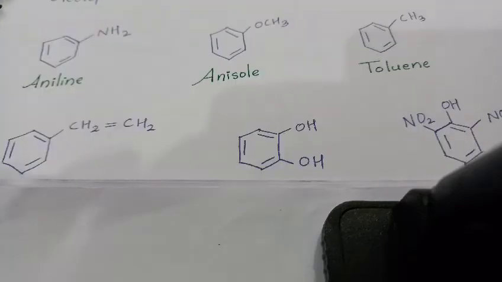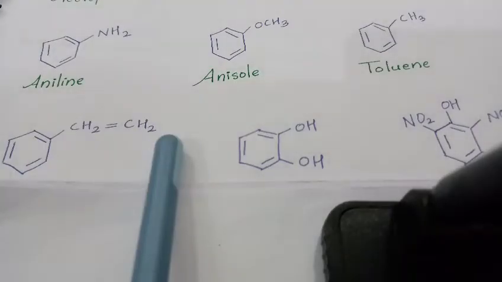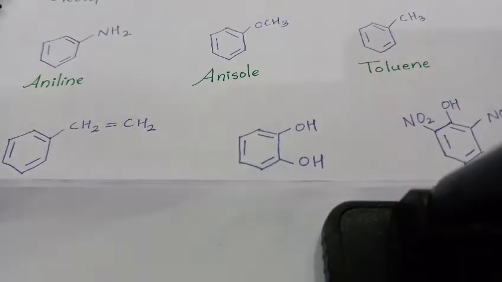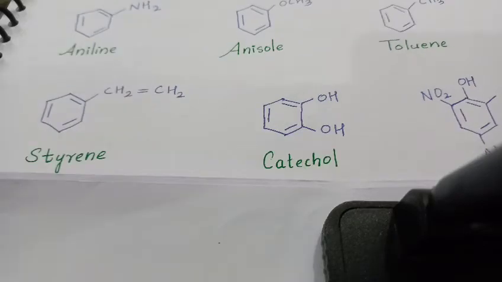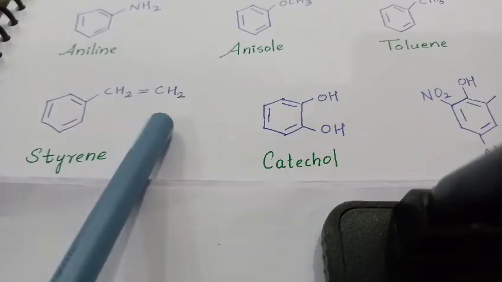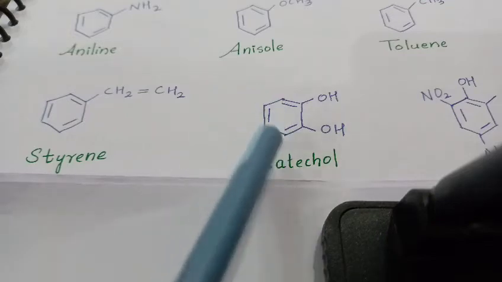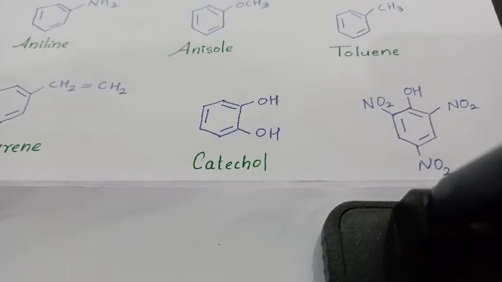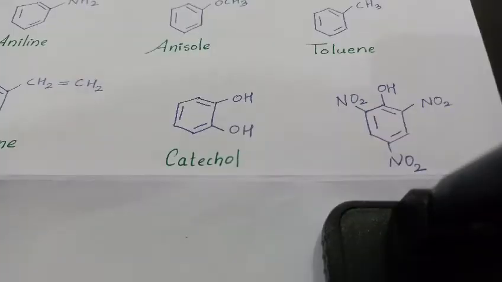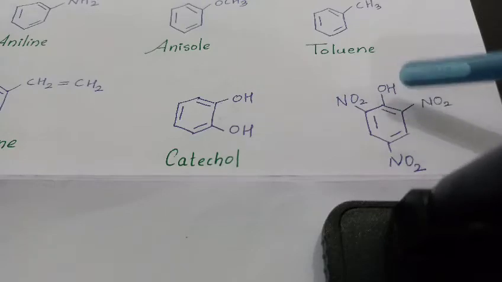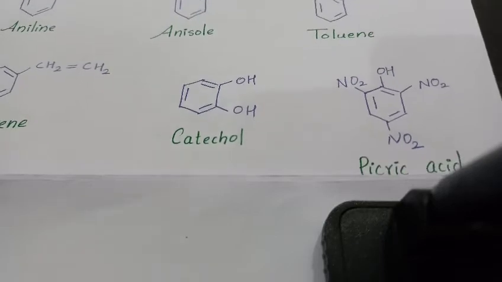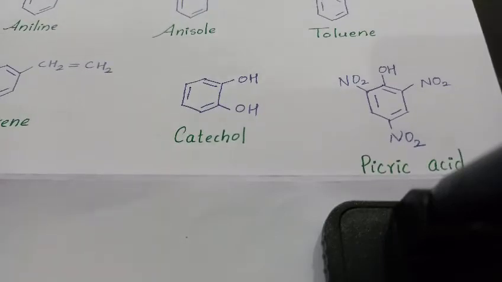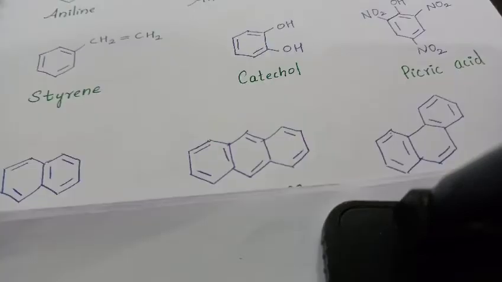Moving on to the next structures, CH2 double bond CH2 and with 2 OH. First one is styrene, CH2 double bond CH2, and the second one is catechol. The next structure we have is with 3 NO2 and 1 OH. So the name of this structure would be picric acid. It is commonly known as picric acid.